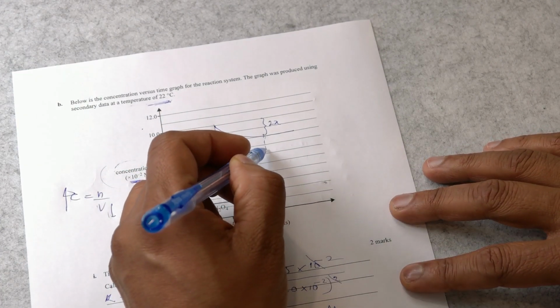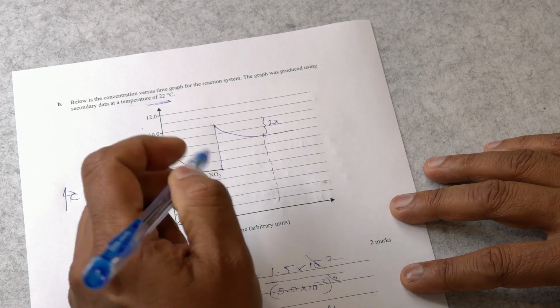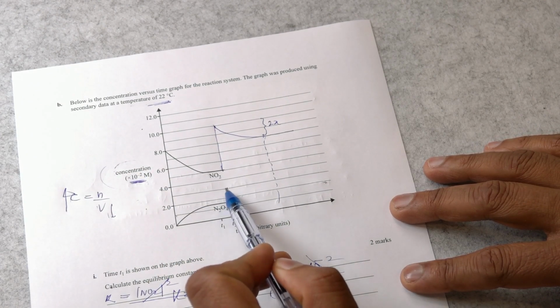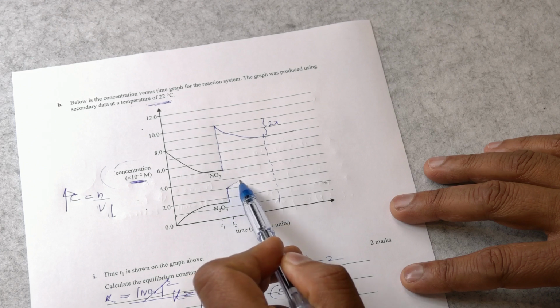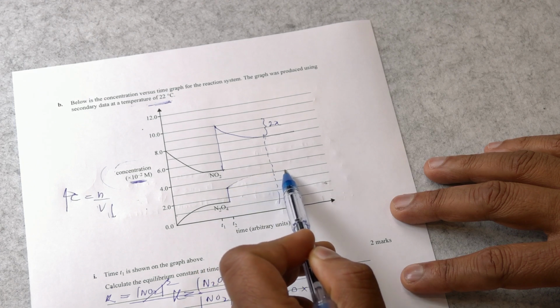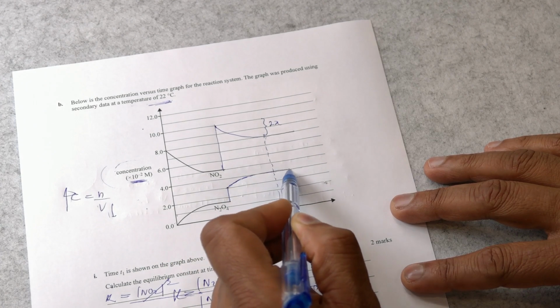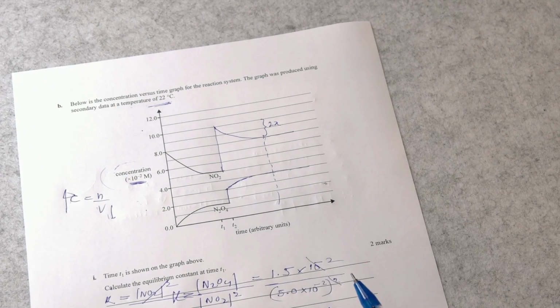Make sure the equilibrium is reached at the same time. And N2O4 is going to go up by 1x.